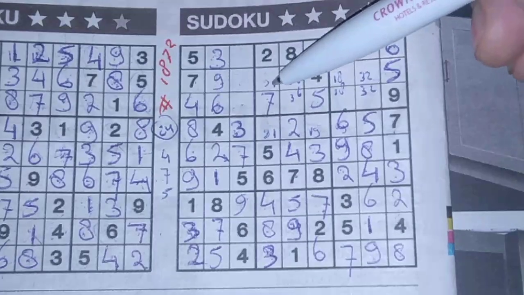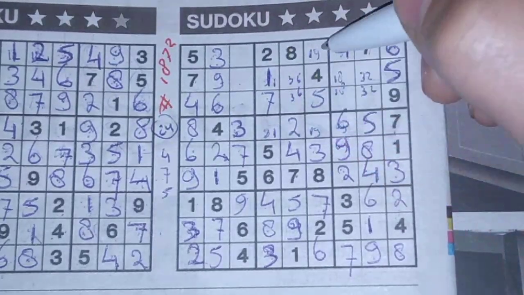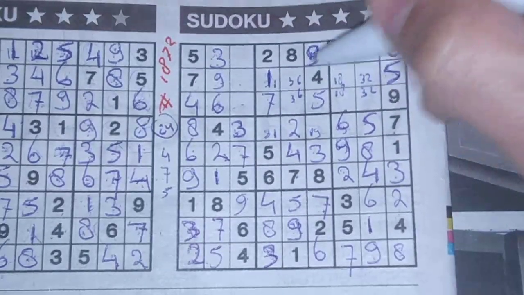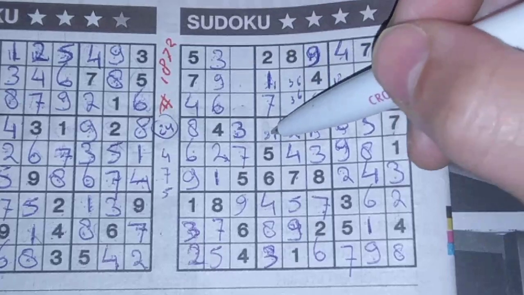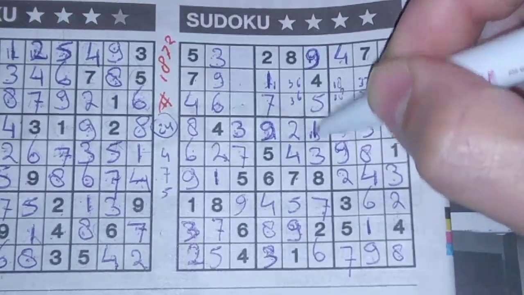Now we have a 9 here, so this cannot be a 9 anymore. This should be a 1. And we have a 1 and a 9, so this should be a 9. Now we have a 1 here, so this cannot be a 1. This should be a 9. And this should be a 1.